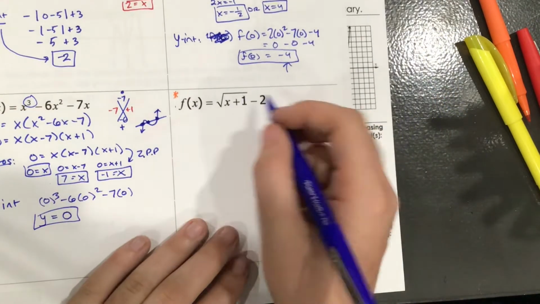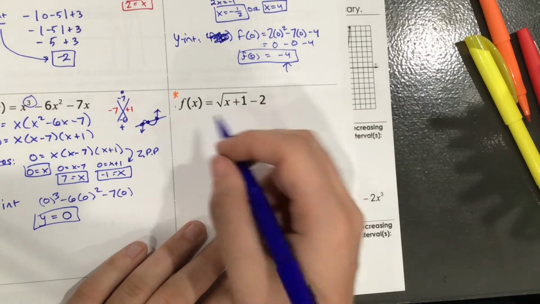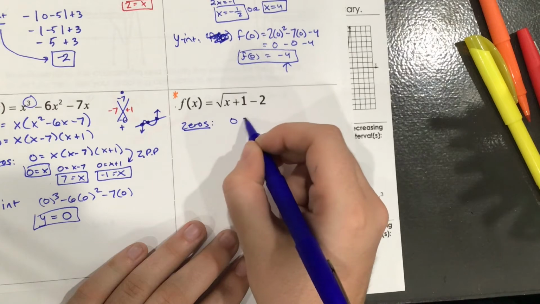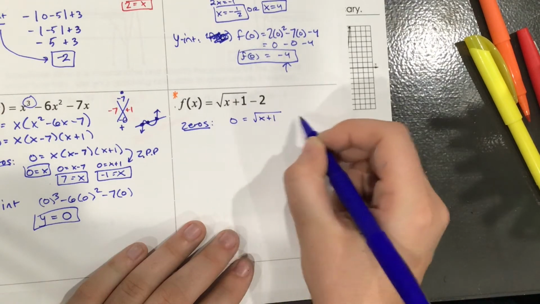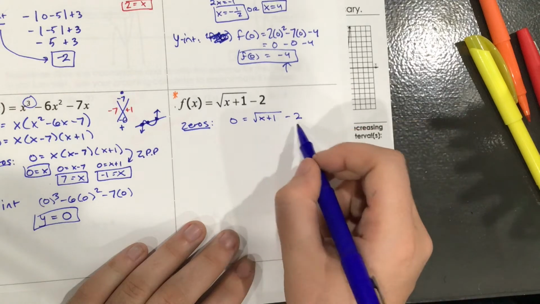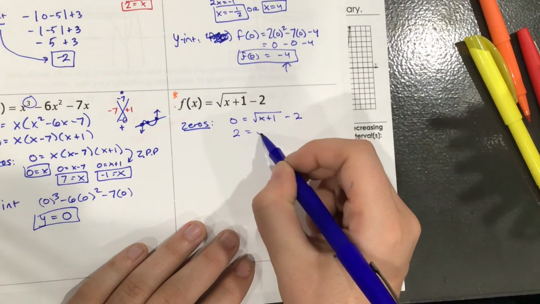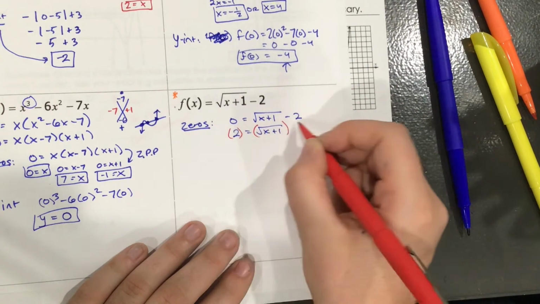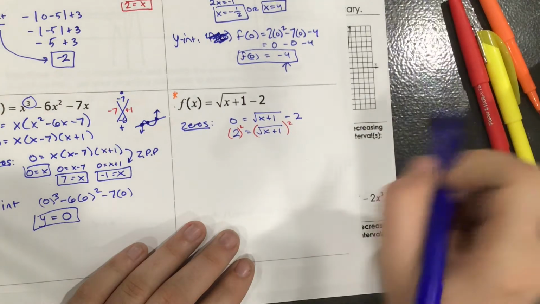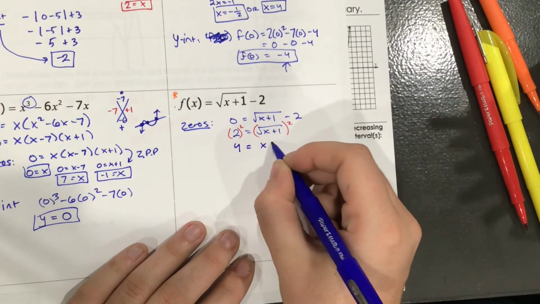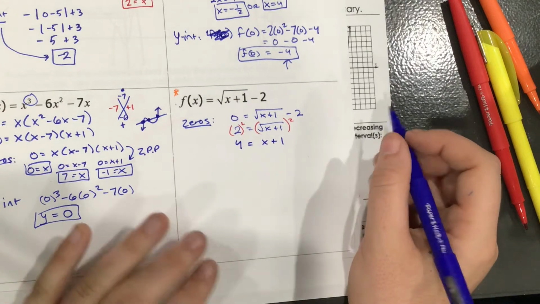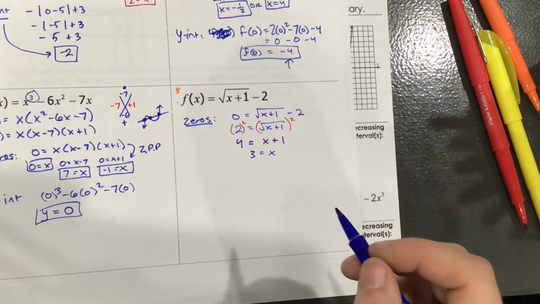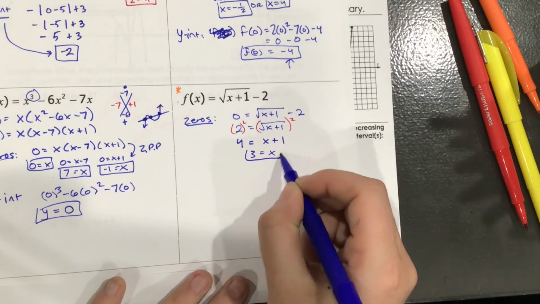Last one. I can't factor much of this, so I'm just going to go straight to zeros. I'm going to move the 2 over, since I want to isolate that radical. I'm going to raise everything to the power 2 because that's the opposite operation. If I subtract 1 on both sides, I get x equals 3. This tells me that it's going to pass through that function at x equals 3.